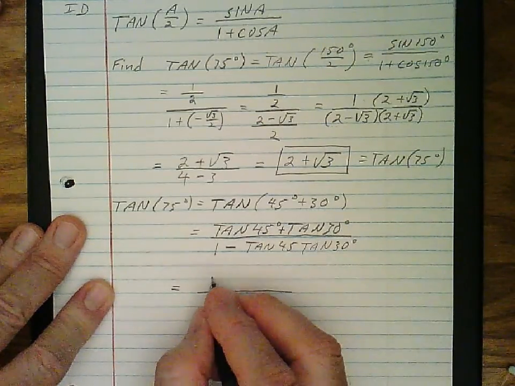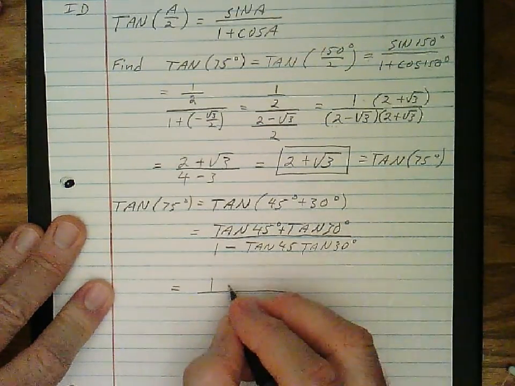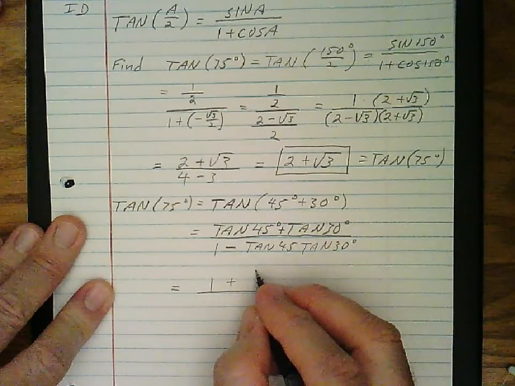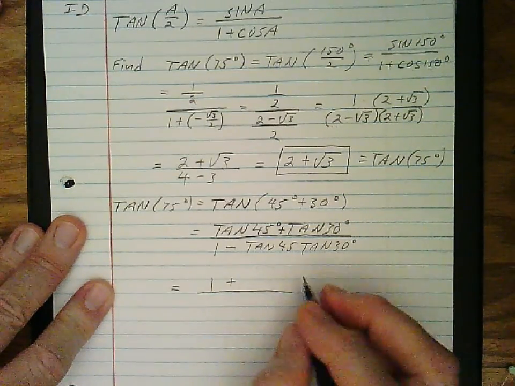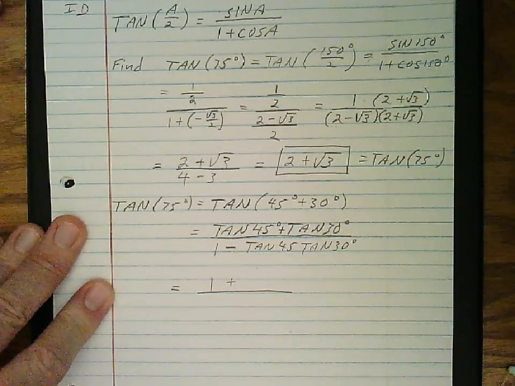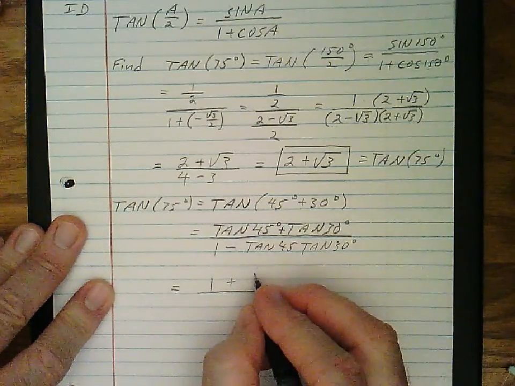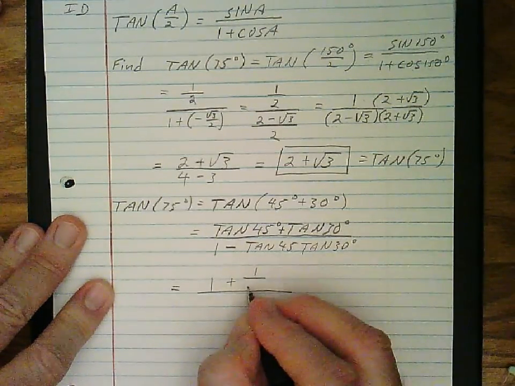What is the tan of 45 degrees? Well, that's 1. The tan of 30 degrees is 1 over rad 3, or you could say it's rad 3 over 3, however you want to play that out. It really doesn't matter. Do it either way.